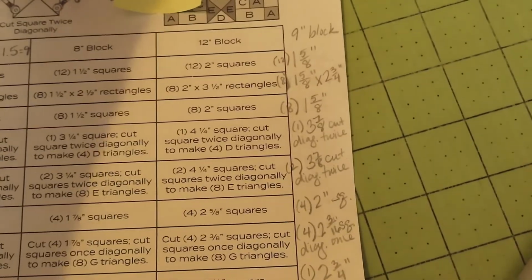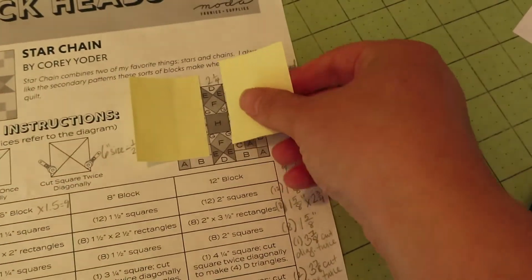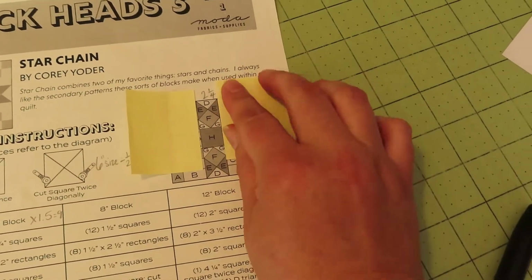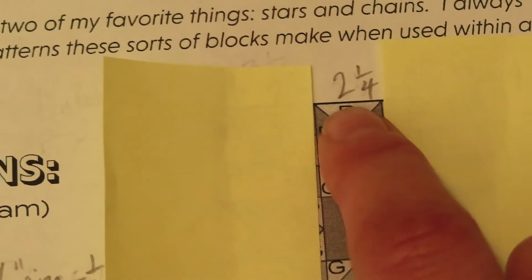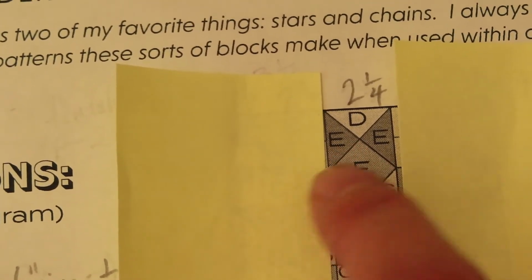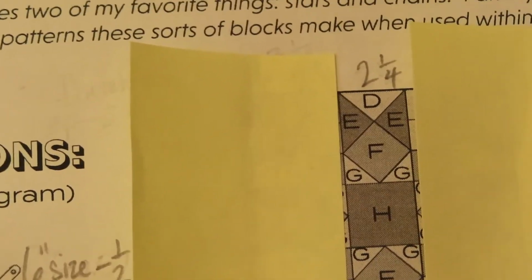So I know that when I'm making this unit above this H square, I know that the width of this unit is going to need to be 2 3/4 when it's unfinished, or 2 1/4 when it's sewn in for the finished size.